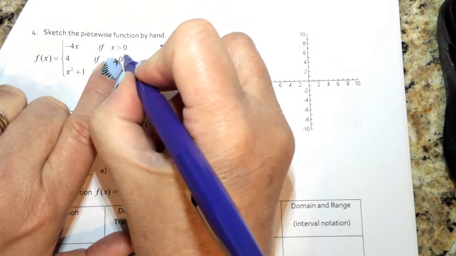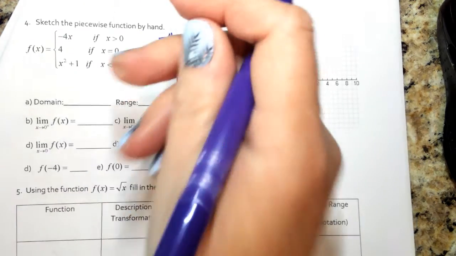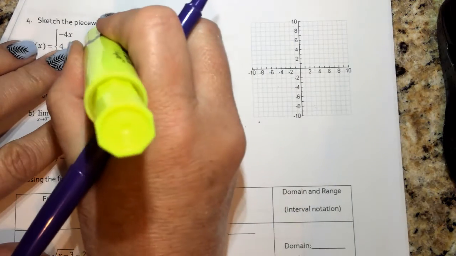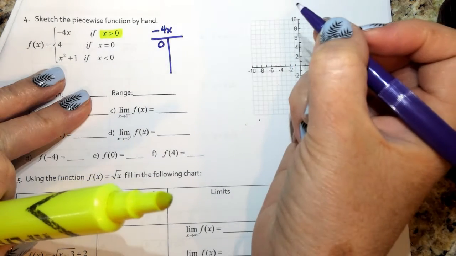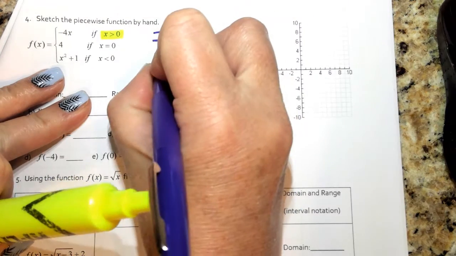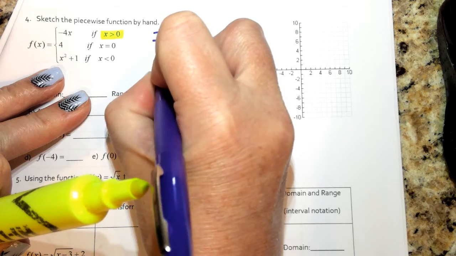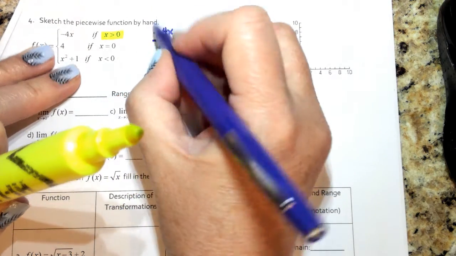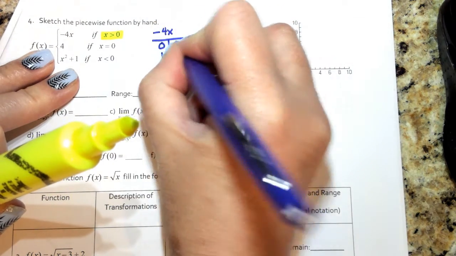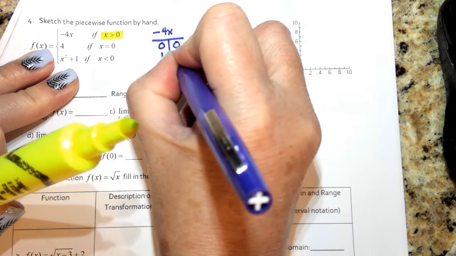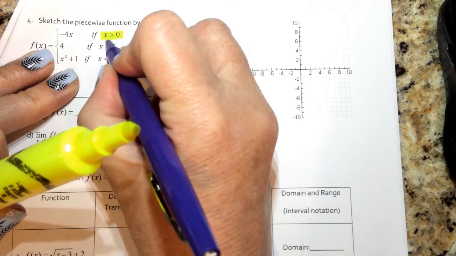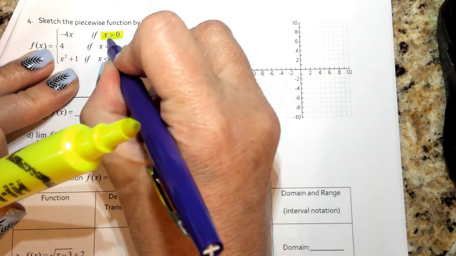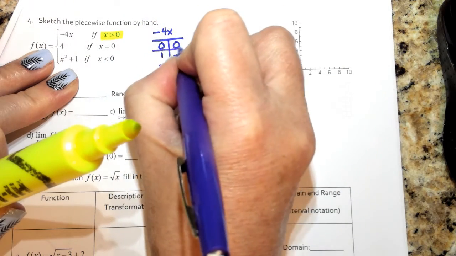Now remember, when you're graphing a piecewise function, even though this states x is greater than 0, you always start with the x value where the domain gets restricted. And you're just going to fill in a couple x values, like 0, 1, and 2. Plug them into the function, so -4 times 0 is 0, -4 times 1 is -4, and -4 times 2 is -8.